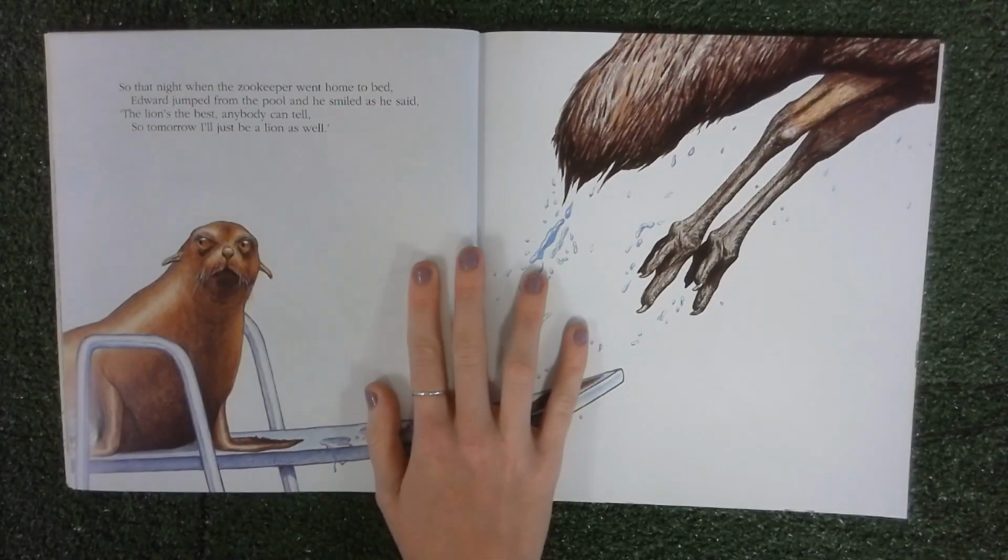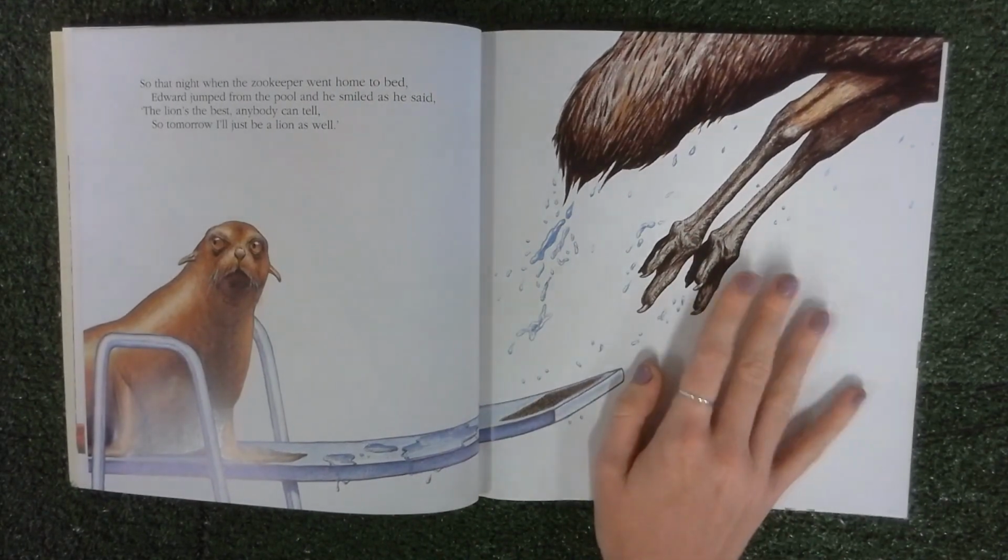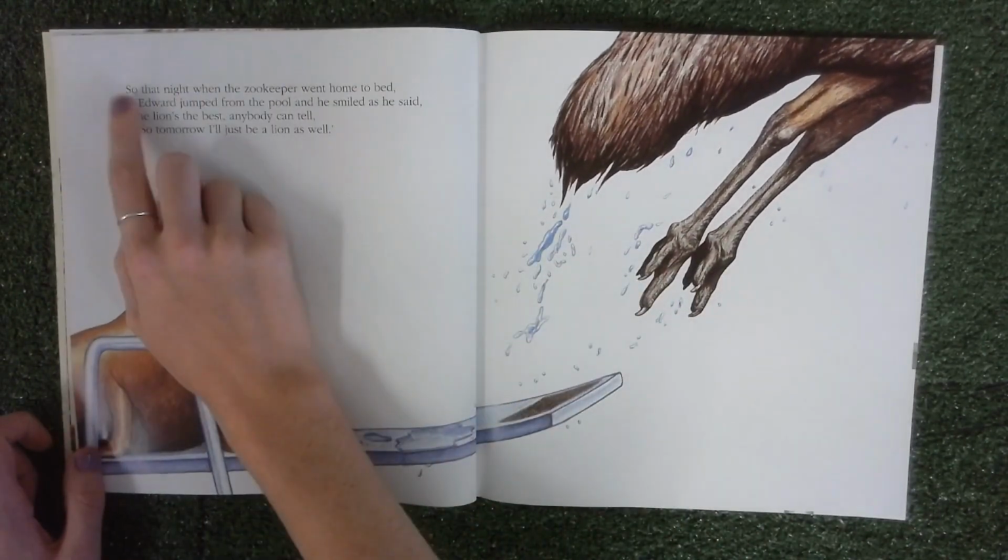Ooh, I wonder where I start because there's no writing on this page. I must start over here.